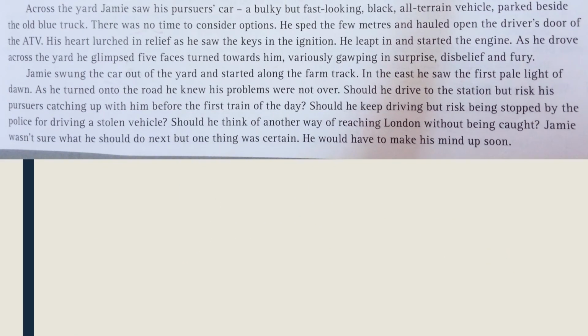The last scene in this story, we are going to know, did Jamie escape from the farm or not? So, across the yard, Jamie saw his pursuer's car, a bulky but fast-looking black all-terrain vehicle parked beside the old blue truck.